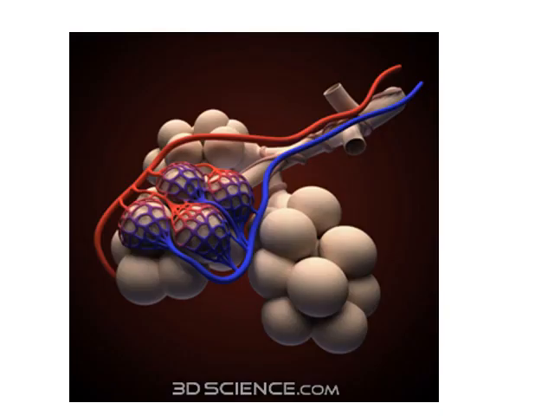Okay, so here you can see a 3D diagram, where you can see the alveoli, which are basically air-filled sacs, and surrounding that the capillary beds. So the whole of the alveoli is completely surrounded by capillaries.